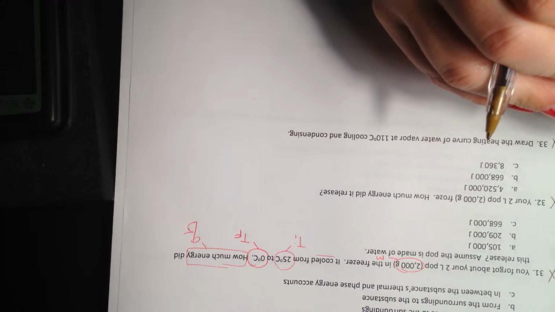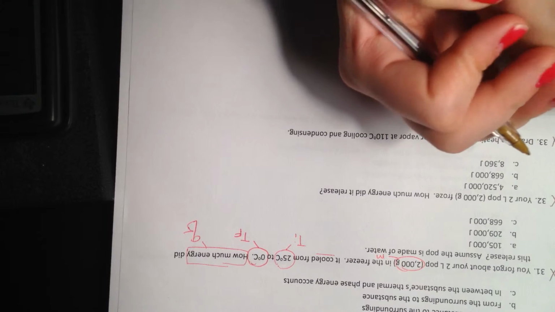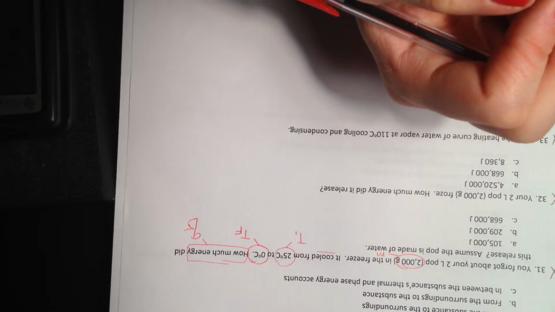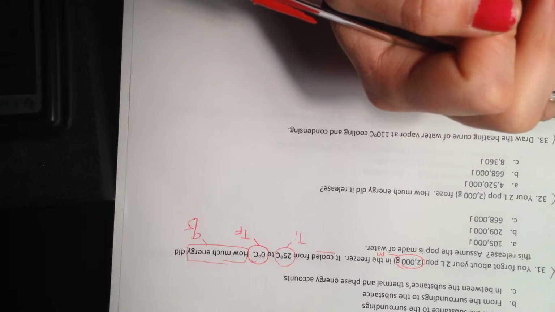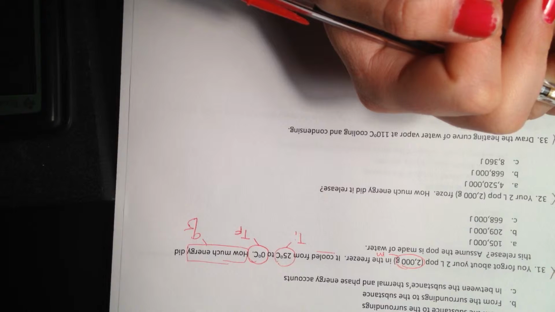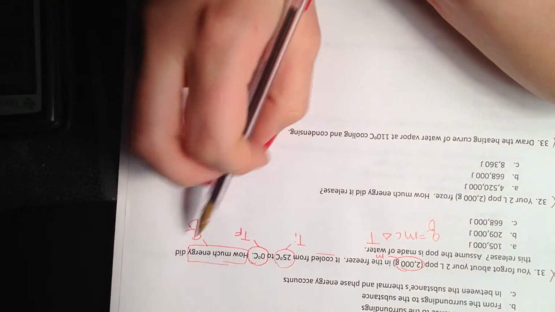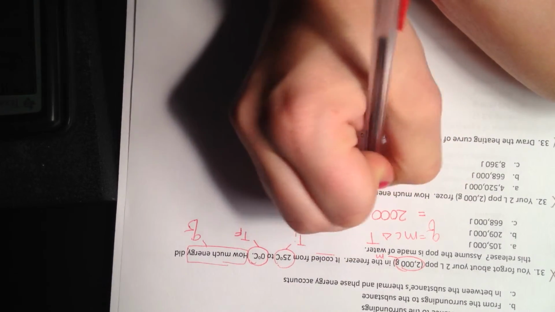Okay, if you're having trouble deciding which equation to use, you need to check out that flow chart that I believe I posted last Thursday on the website. And basically it says if you have a change in temperature, you're going to want to use Q equals MC delta T, where we're actually solving for Q in this instance. So you just plug and chug.